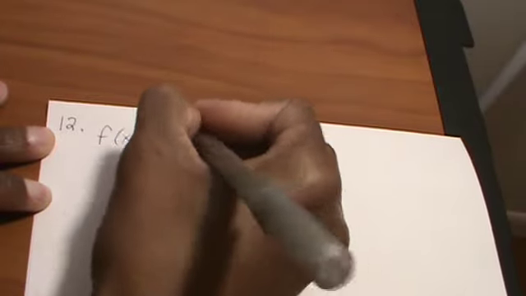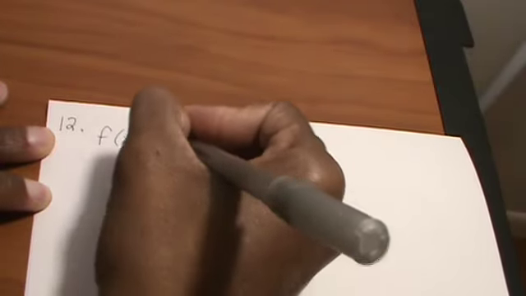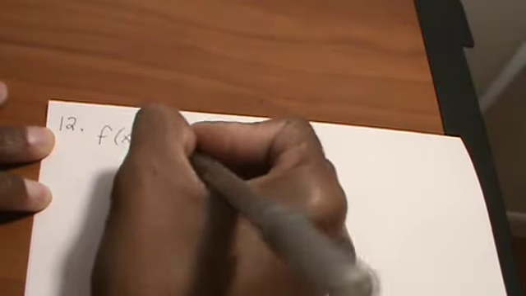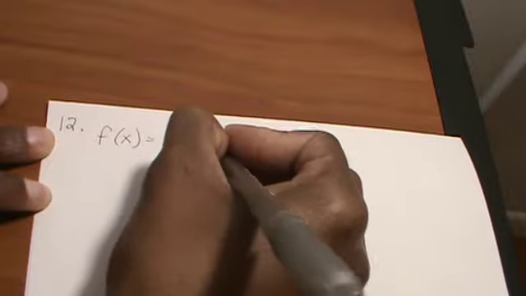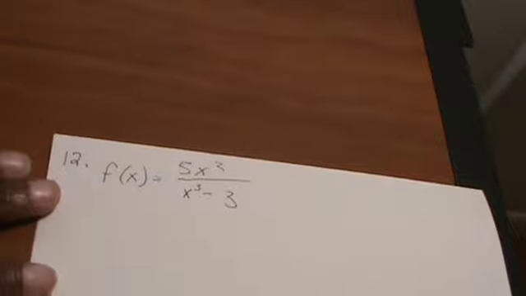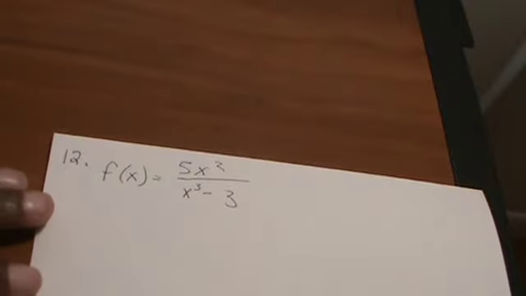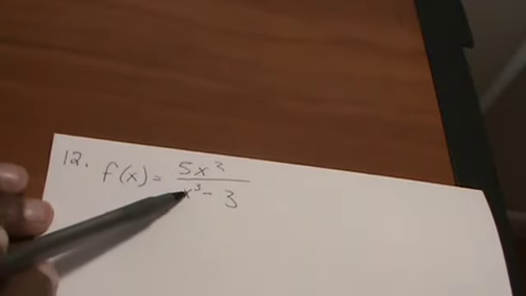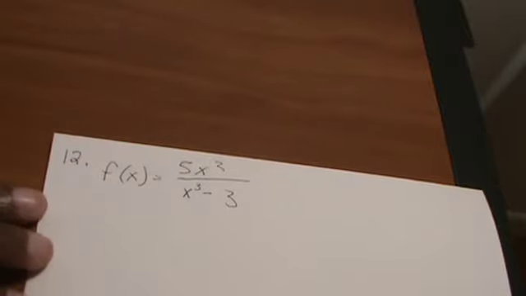So for problem number 12, f of x equals 5x squared over x cubed minus 3. So this is the quotient rule. Why? Because you have something with an x in it divided by something with an x in it.